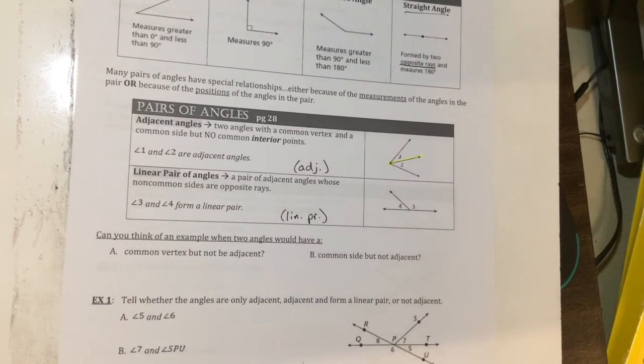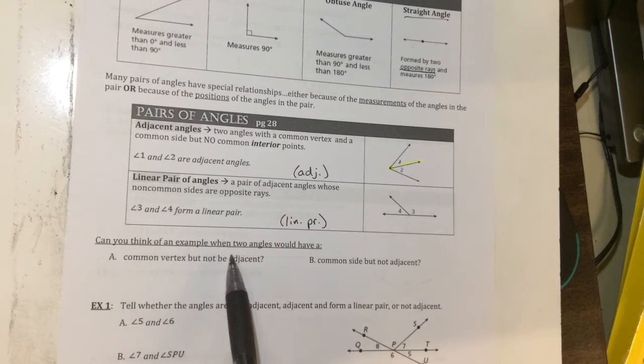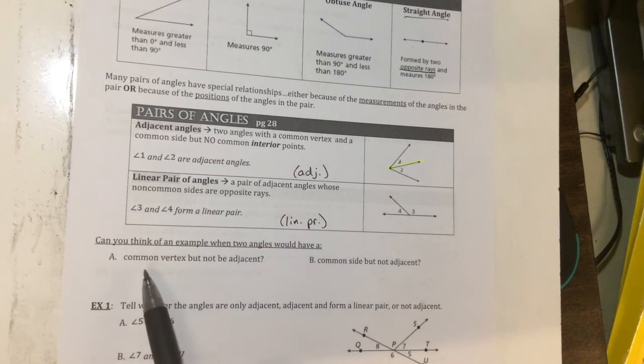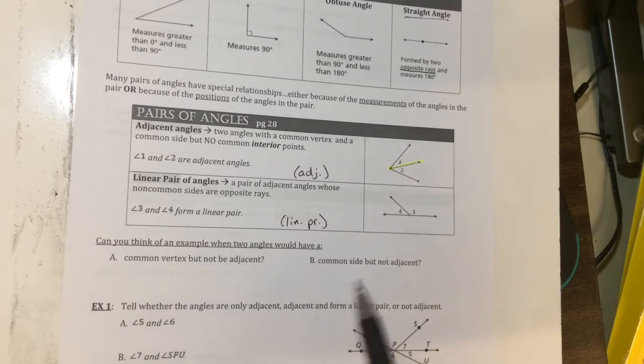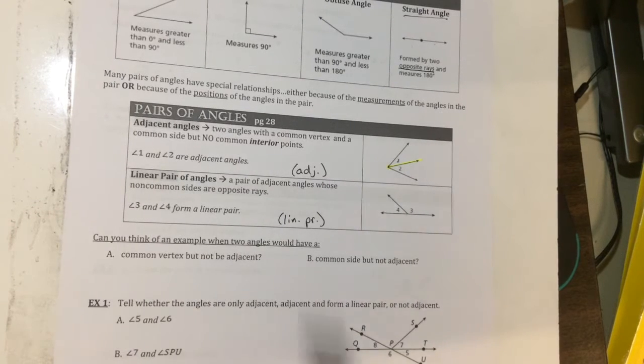Okay, now before we go a whole lot further, I want you to think for just a second, if you can think of an example when two angles would either have, part A, a common vertex but not be adjacent, or part B, a common side but not be adjacent. Okay, try and think of an example. If you need to scratch some stuff down on your paper, you can. If you need some more time, pause the video.